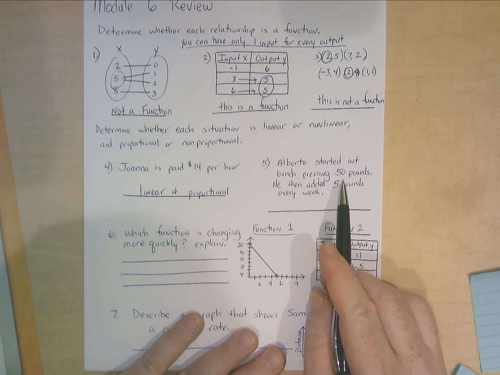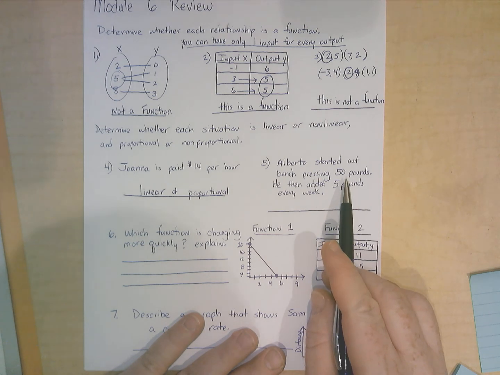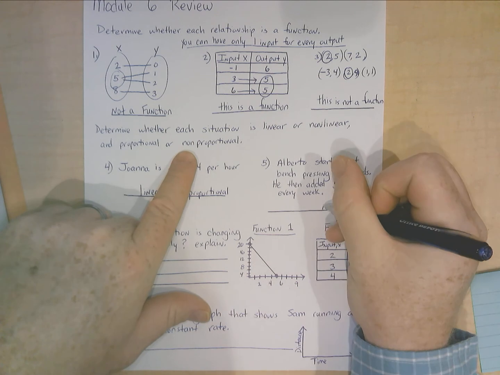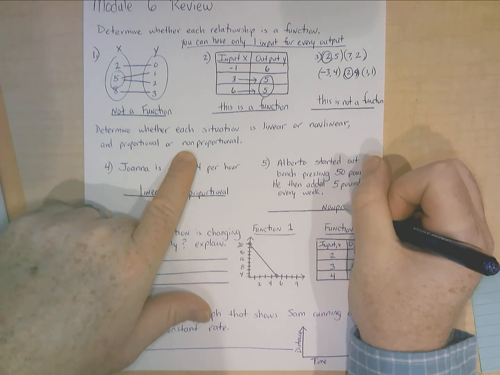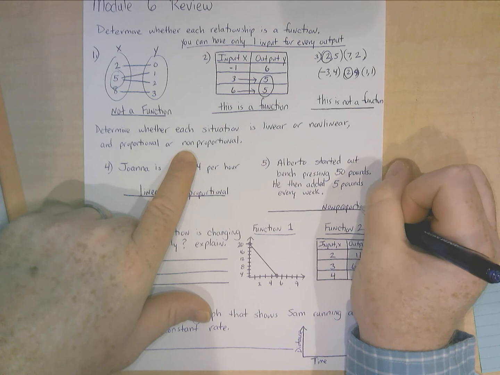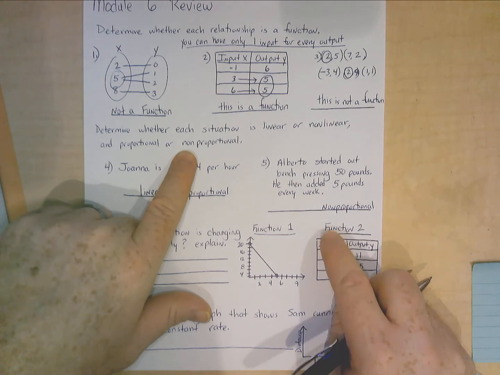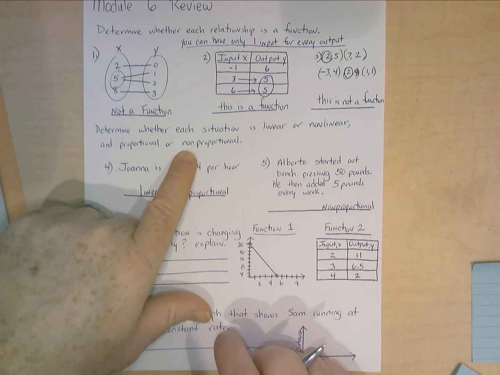So is the starting point 0? Does he start at 0? No. Because he does not start at 0, it's going to be non-proportional. Because it's going to be somewhere else on the graph, right? It's going to start at 50 on the graph.